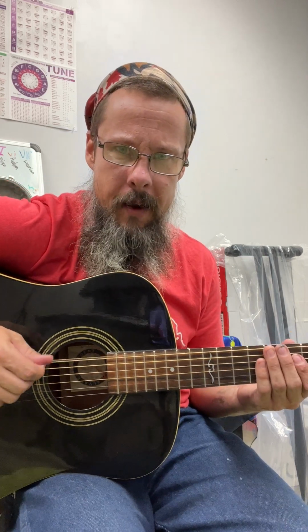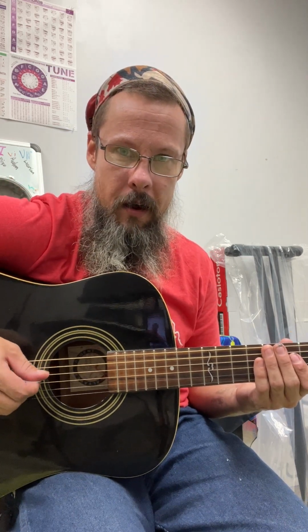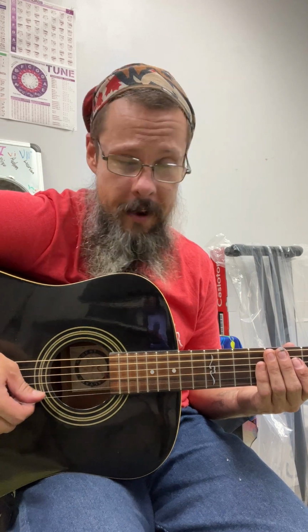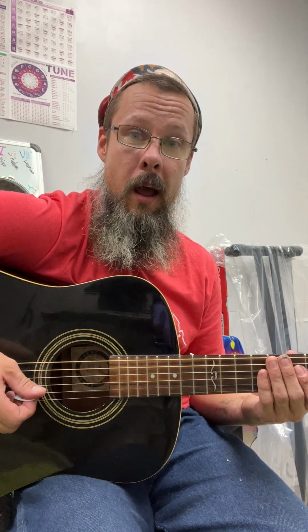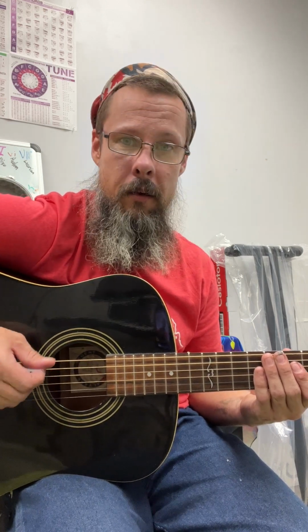Pick flat on there. Try with all downstrokes, down, down, down, down, and then go right back the same way. Those all can be done with the spider exercises.